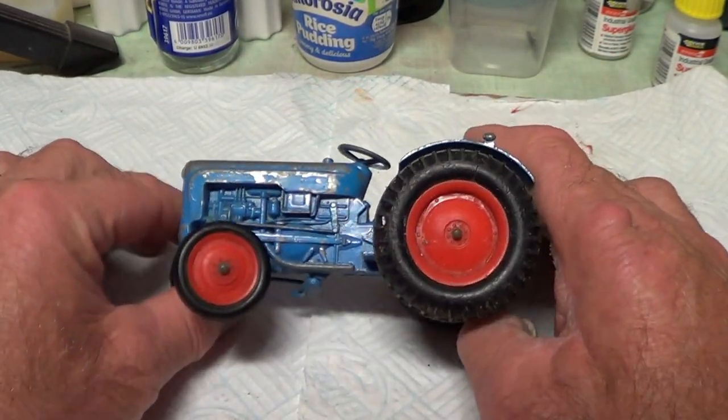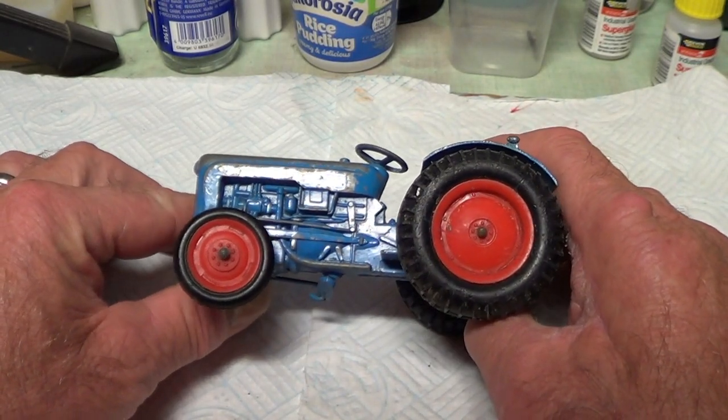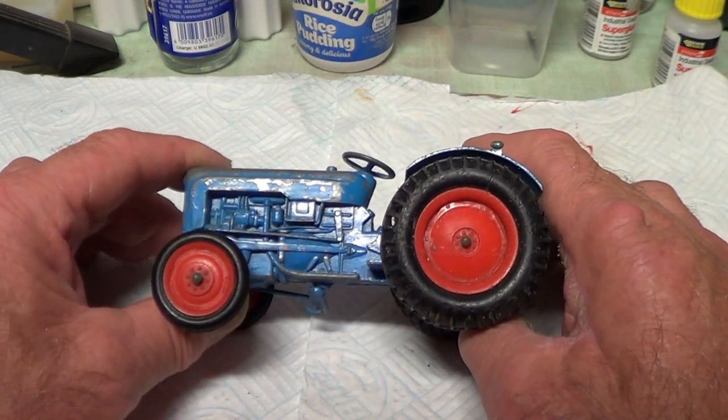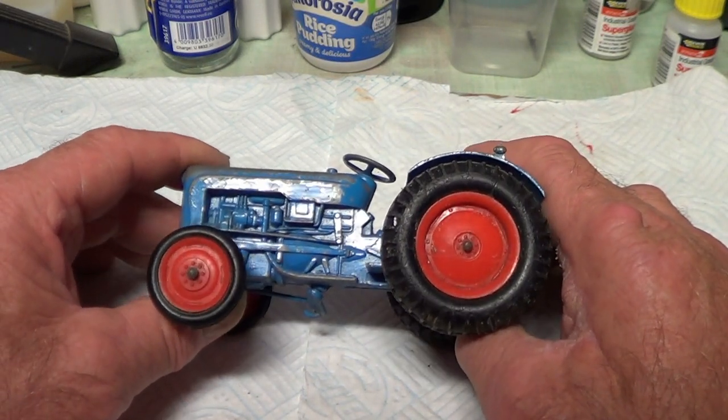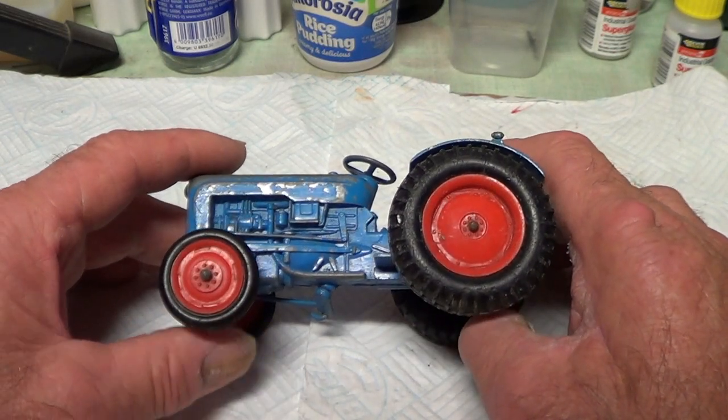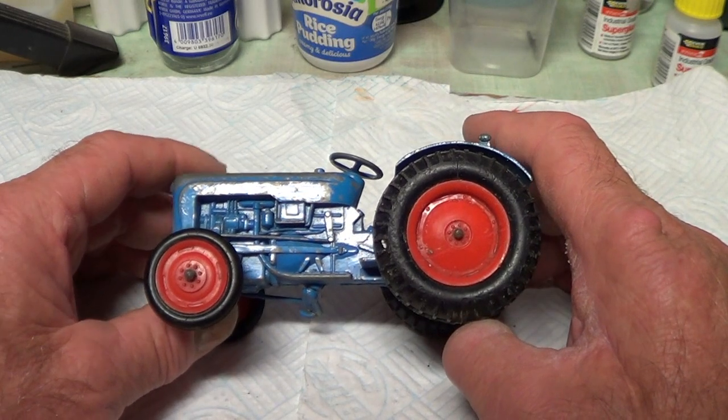Now I did buy one of these when I was, I can't remember how old I was, a teenager I think, when I bought it. It was in that little shop in our local market that I did mention in one of my other videos, Red Triangle. Used to sell all the Corgi and Dinky and Britain's toys when I was a kid.